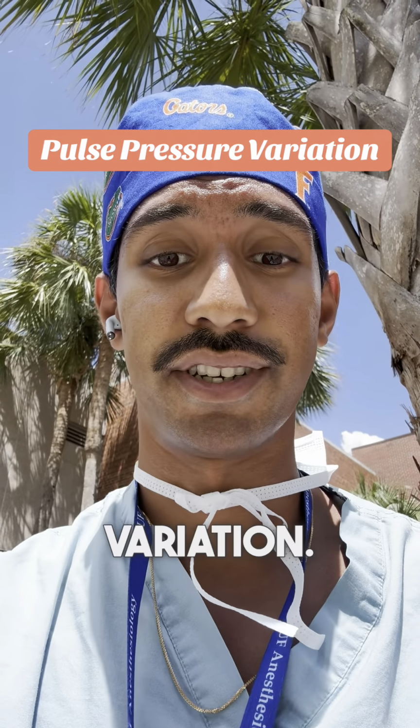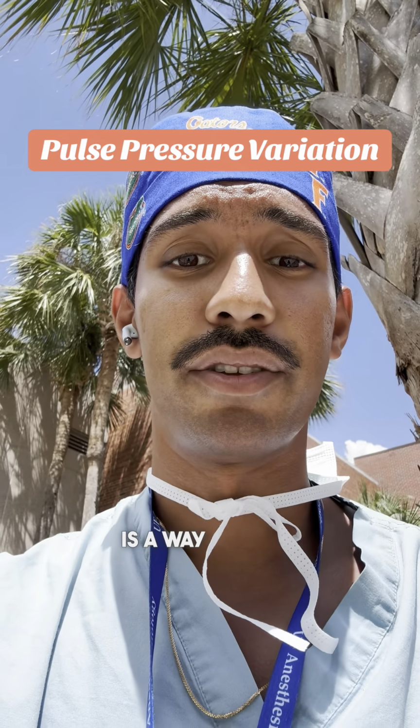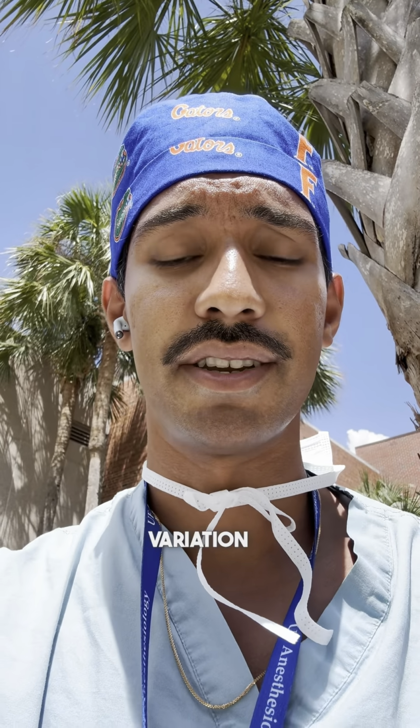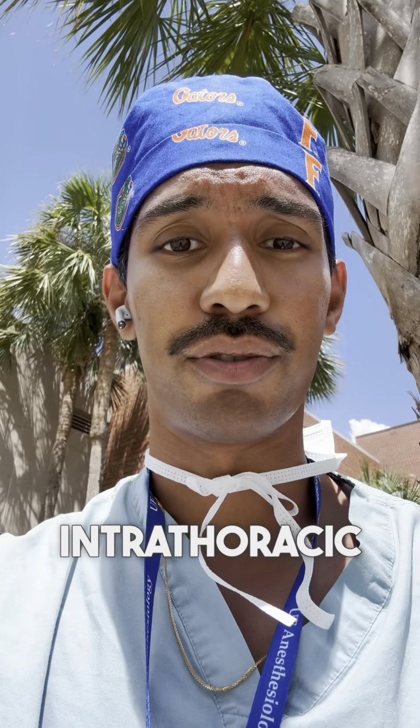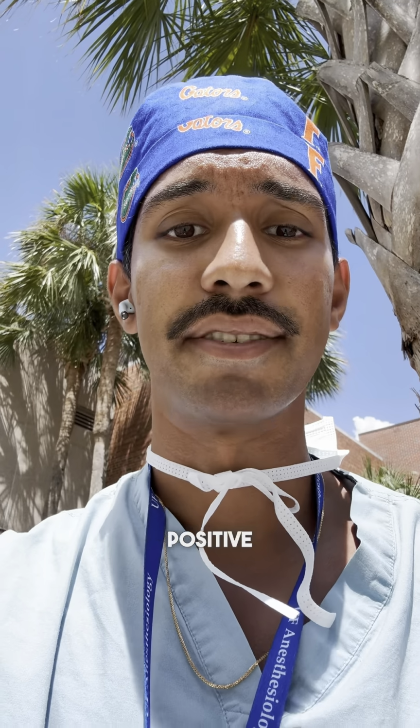pulse pressure variation. Pulse pressure variation is a way to look at the blood pressure and see how much variation is going on with the hemodynamics based on a change in the intrathoracic pressure from someone who's getting positive pressure ventilation when they're getting mechanically ventilated.